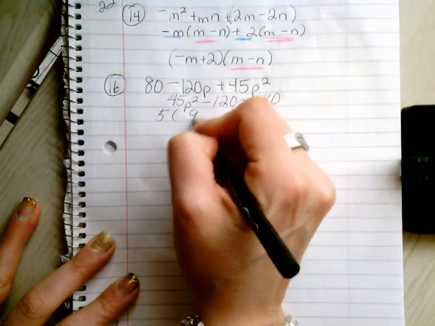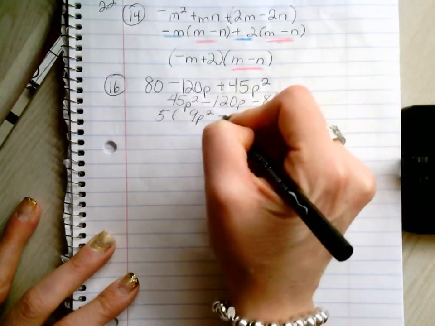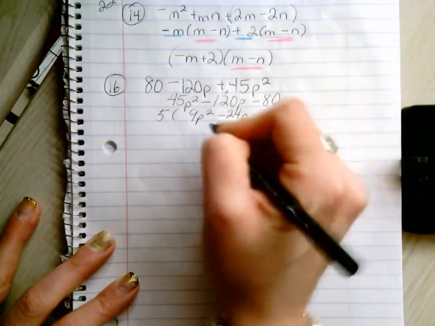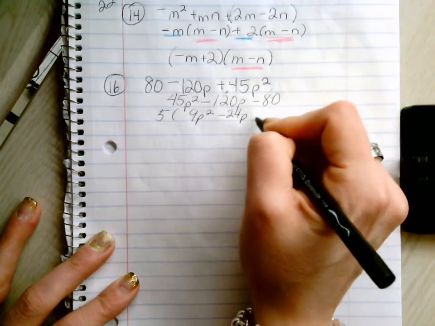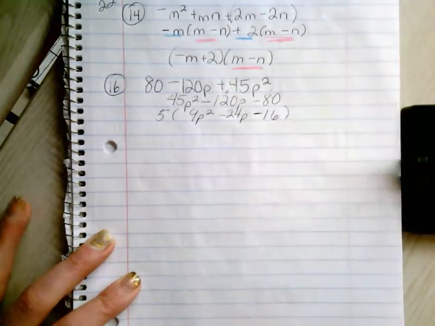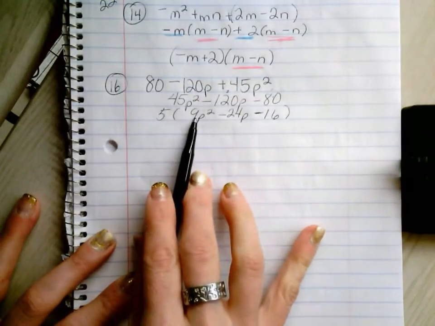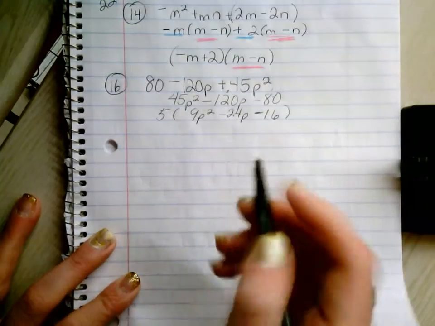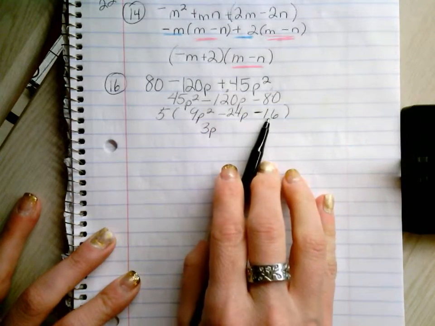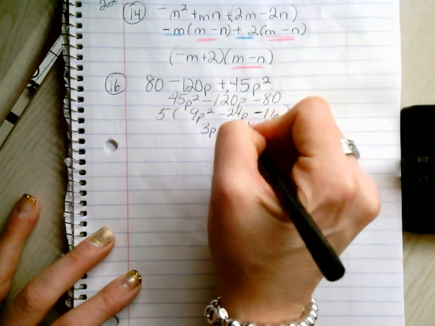5, 9p squared minus 24p minus 16? Yeah, 16. Okay. Is this a perfect square? Square root of which is 3p. Is this a perfect square? Square root of which is 4.